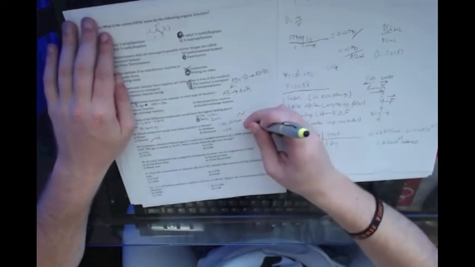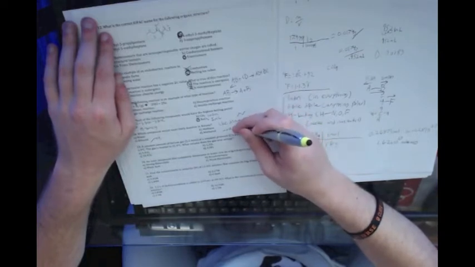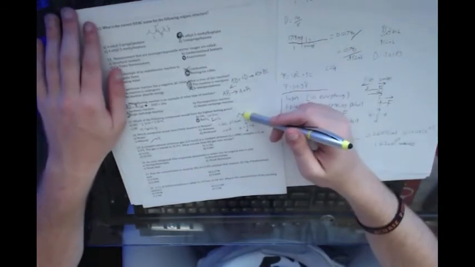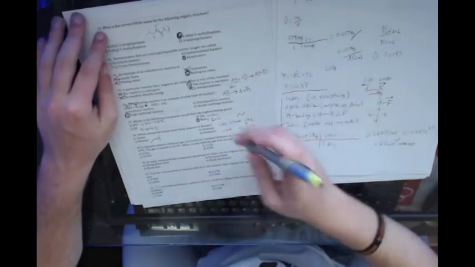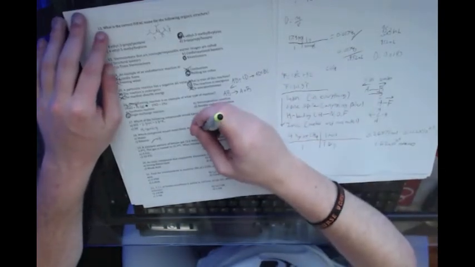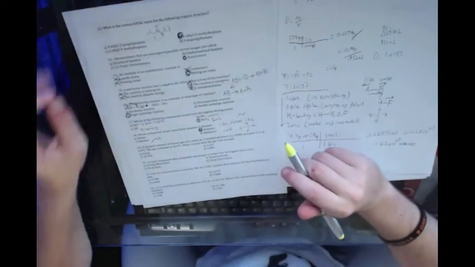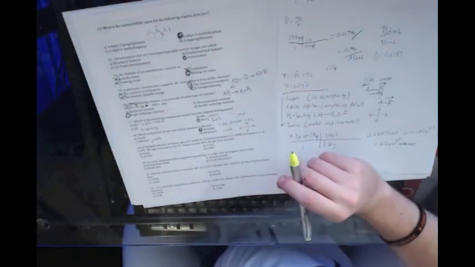It's CH4. Yeah, there we go. I'll just do this already big. So that's methane. So nonpolar and nonpolar, like dissolves like. Methane is the correct answer, which is answer choice B. Okay. On to the next one.